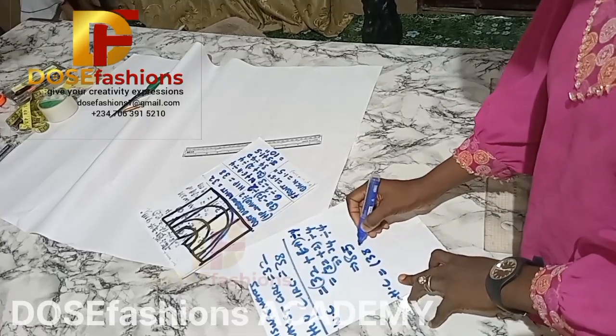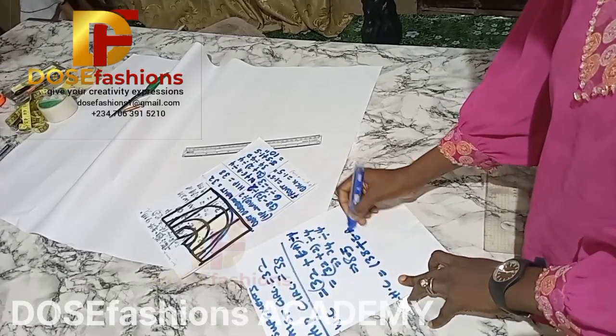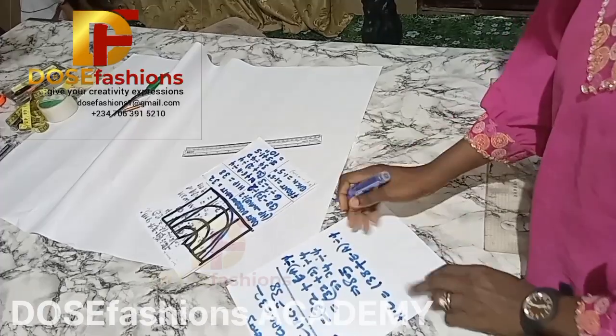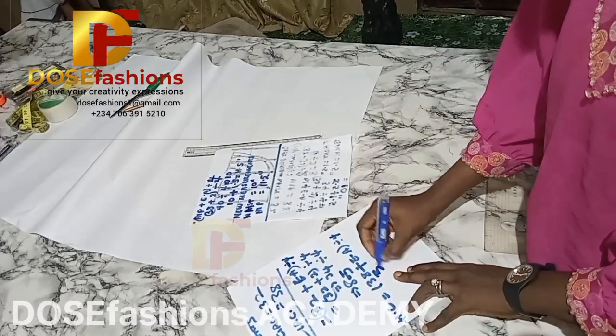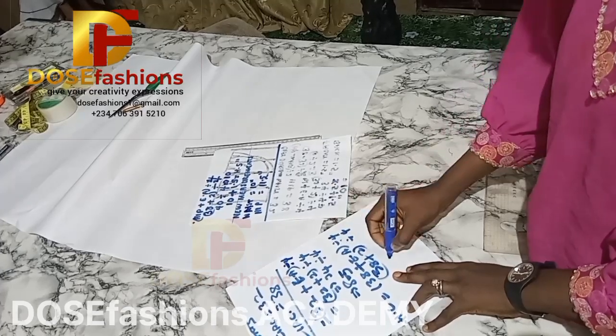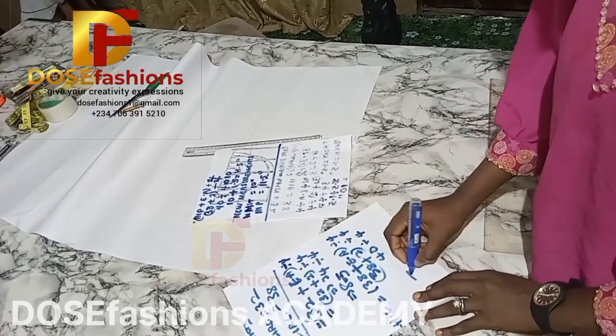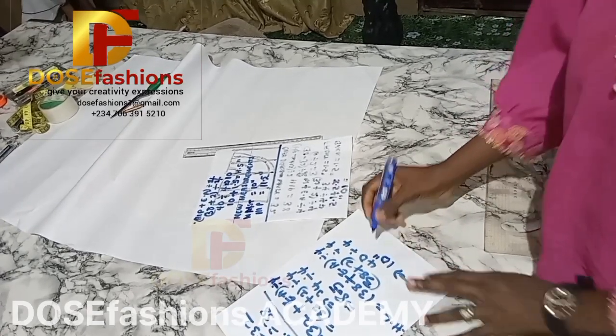The same thing I'm going to be repeating for my hip circumference as well. My hip circumference is 38 inches plus ease allowance of 2 inches, and then I divide by 4. 38 plus 2 inches gives me 40. So 40 divided by 4, I'm going to be having 10 inches, which I'm going to be using for my hip circumference.